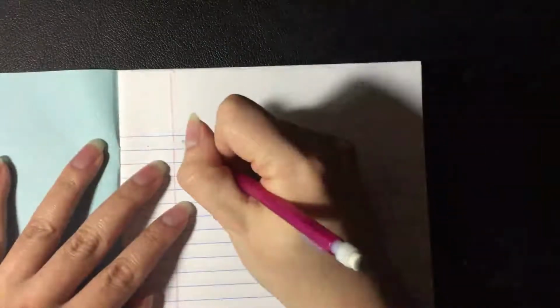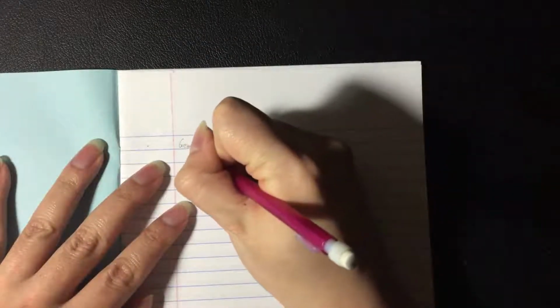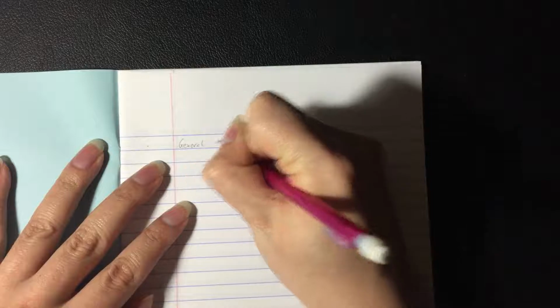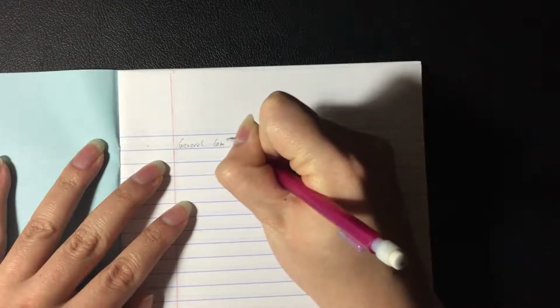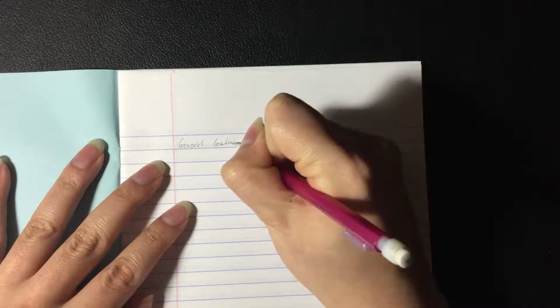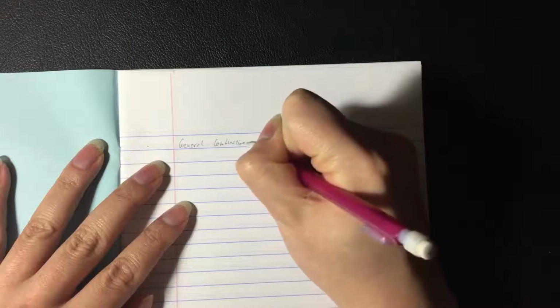Hello everyone. Today we will study general combination. Before I introduce what it is, let's look at some simple examples first.